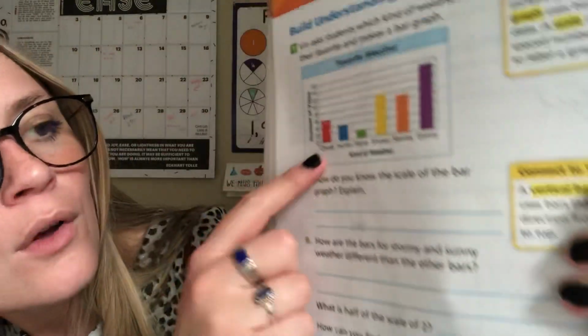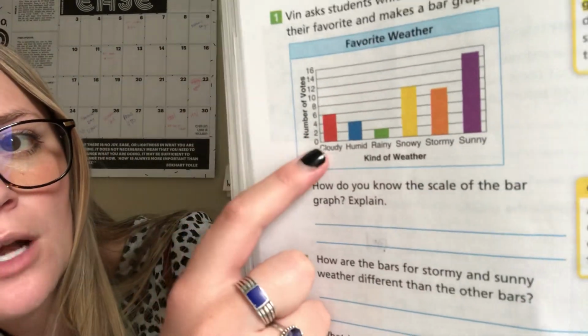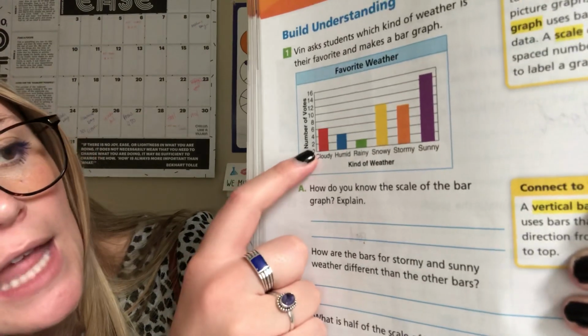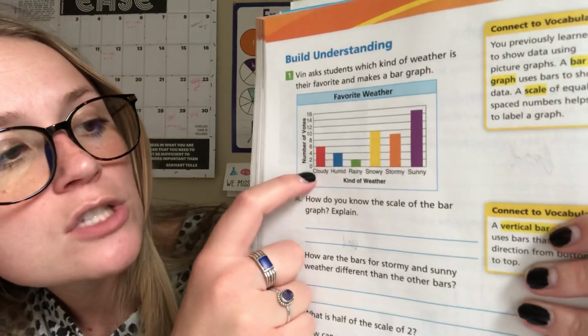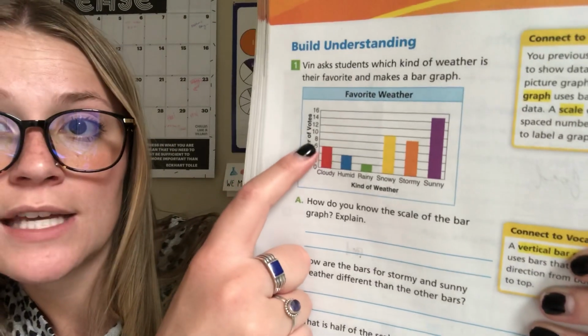This one, though, starts at 0. Bar graphs always start at 0. And then it goes to 2, 4, 6, 8. So this scale is counting by 2s.